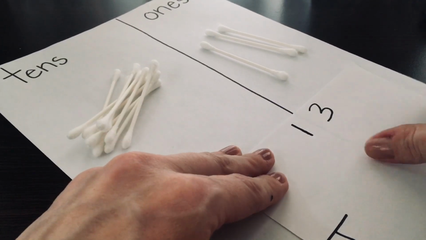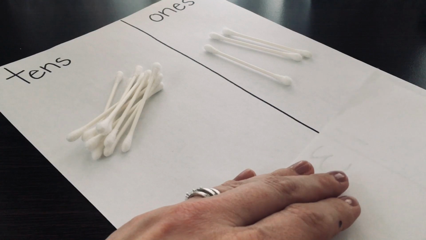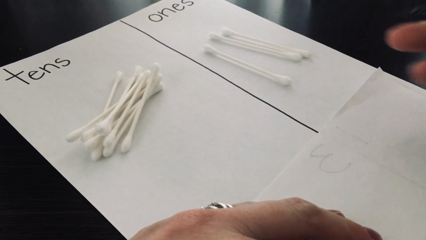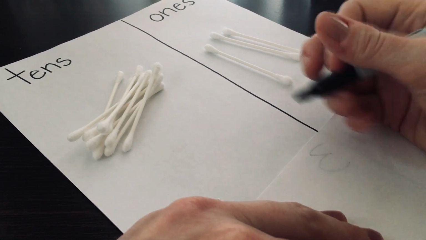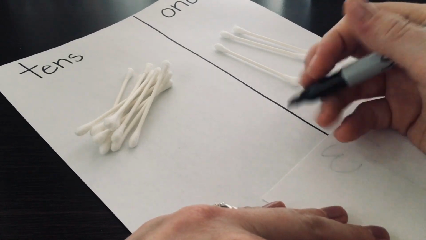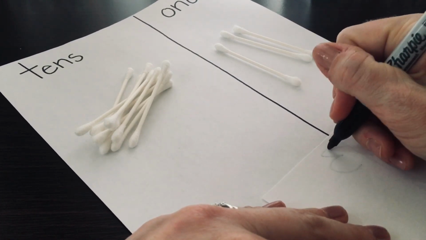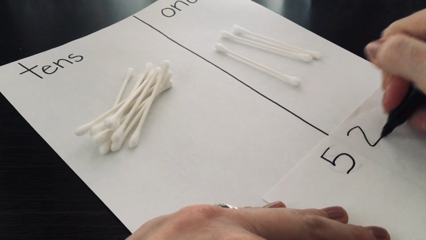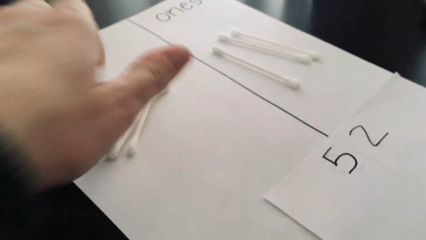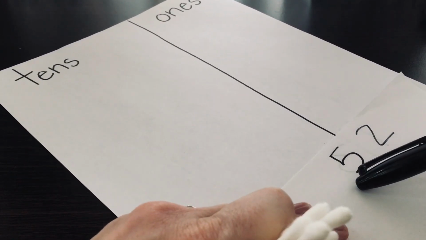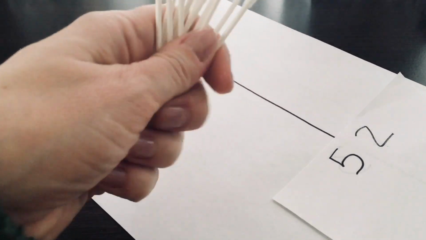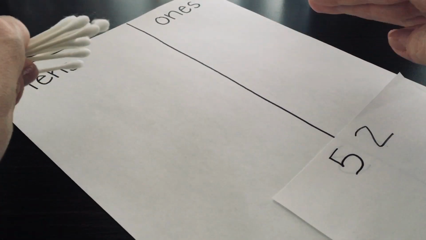A lot of my kids all want to pick the number. I don't have any problem with that. I think that's awesome. So let's say somebody picks the number and they write a 5 and a 2, just like this. Then I say, all right, so you have 5 tens and 2 ones. So then I have them produce the number.